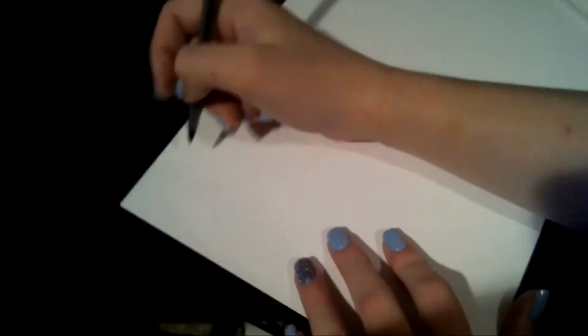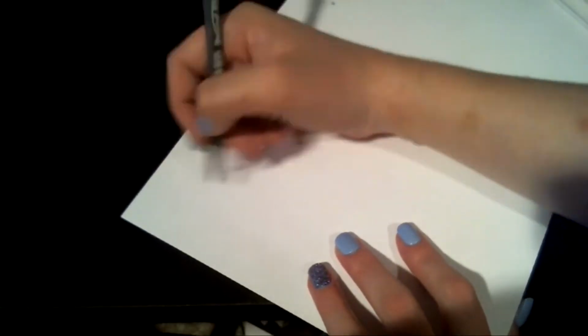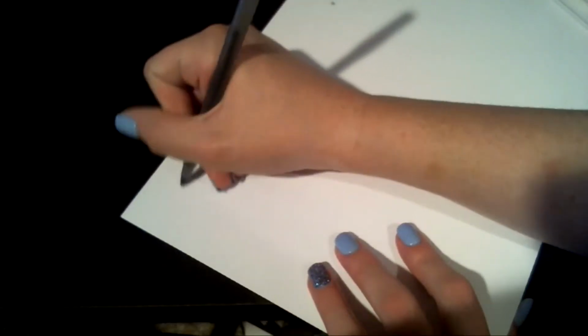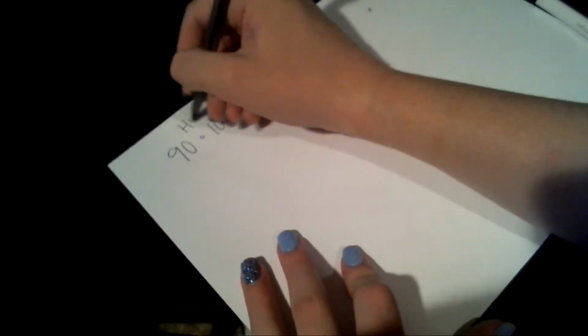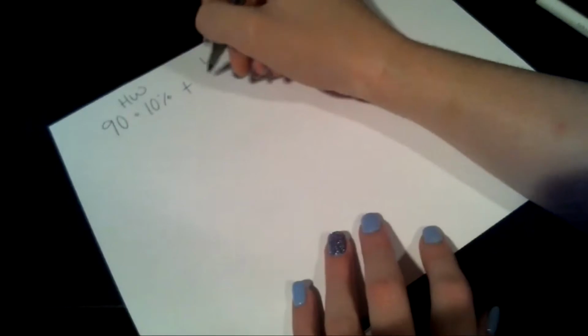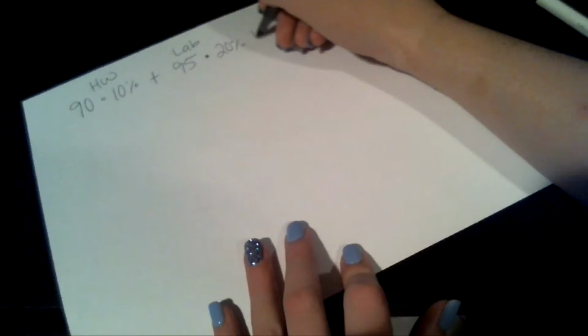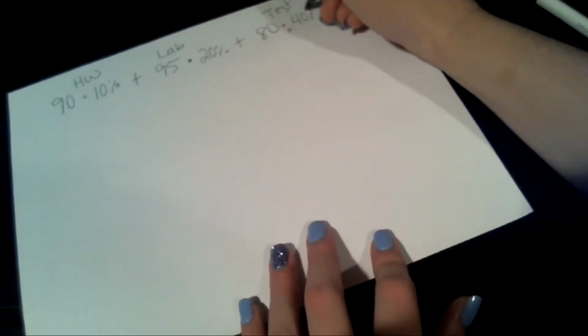So in class, I'll twist this back in a second. Your homework is worth 10%. So say the homework average is a 90, and that's worth 10%. And then we're going to add that to your lab grade. Say your lab average is a 95. We multiply that by the 20% for projects. Your test average, we'll say, is an 80. Multiply that by the 40%, and so on. You do that. Then you do average atomic mass the same way.